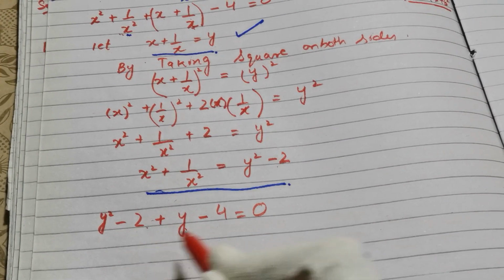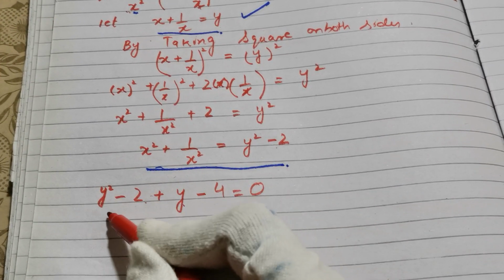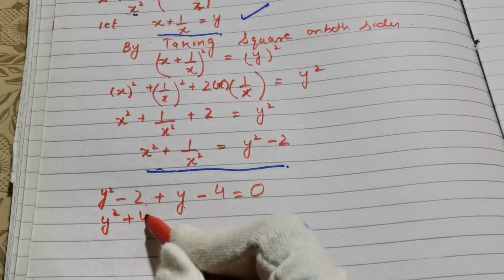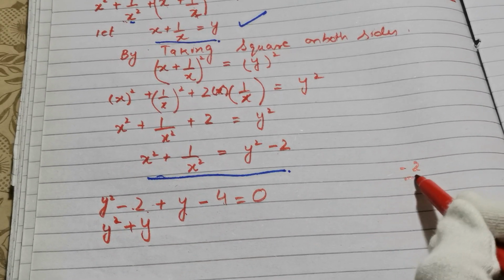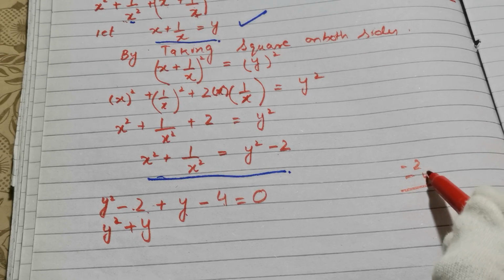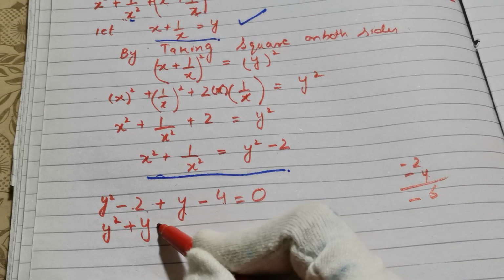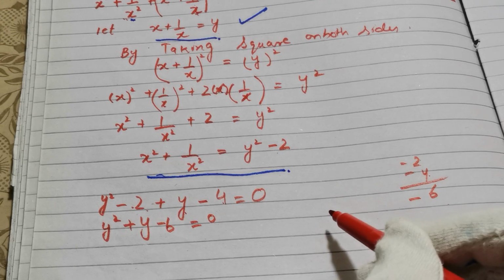Now we can see that the equation becomes easier. y square plus y minus 2 minus 4, that is minus 6, equal to 0.